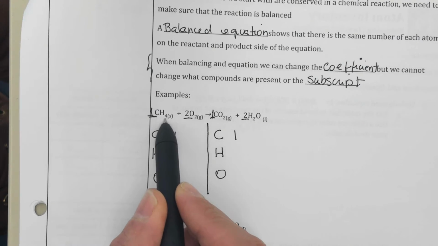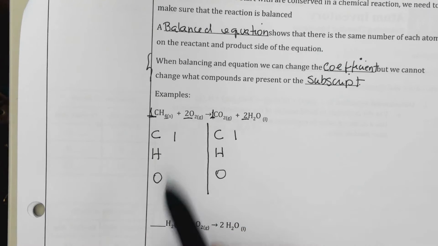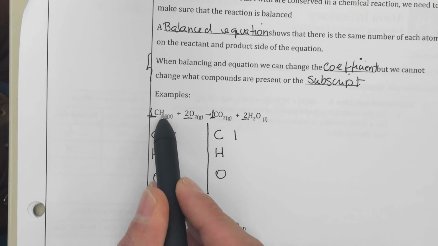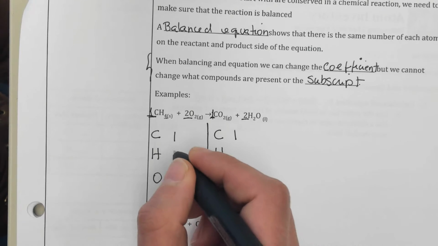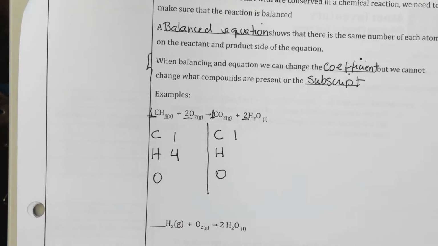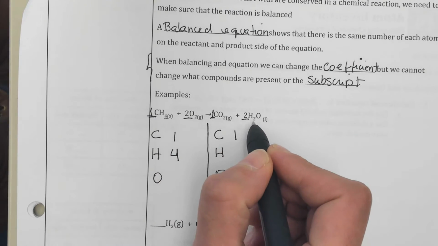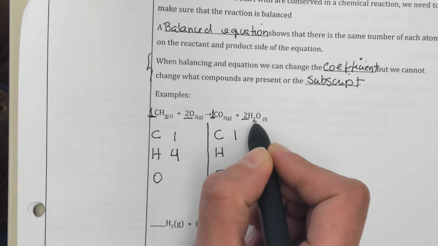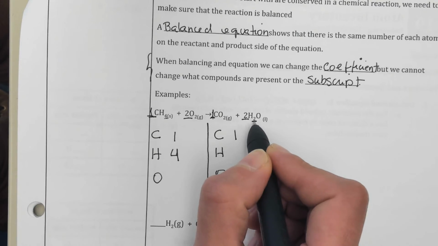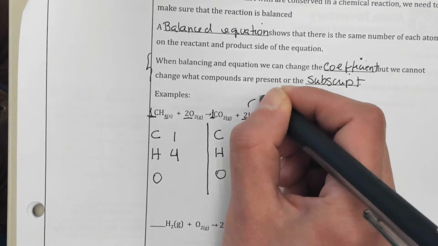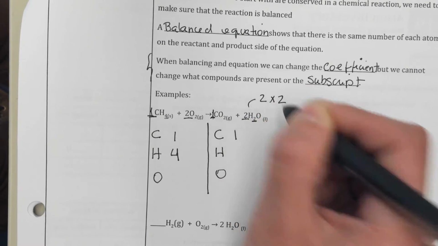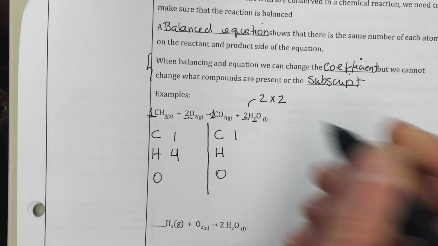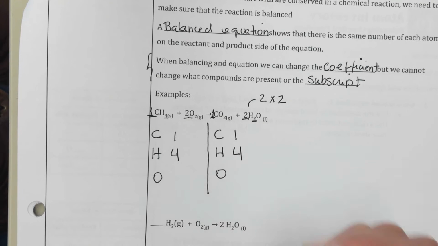You see the little subscript over here. This subscript only applies to hydrogen. Now I have a subscript over here just for hydrogen that says 2, but there's a 2 in front of it, so it becomes 2 times 2. So I have 4 hydrogens on this side as well.